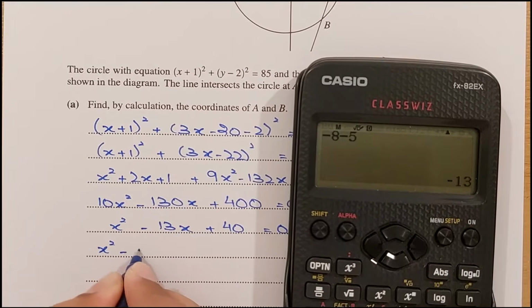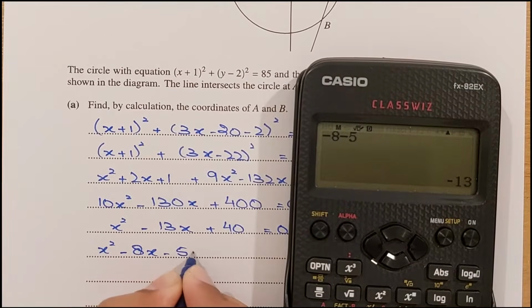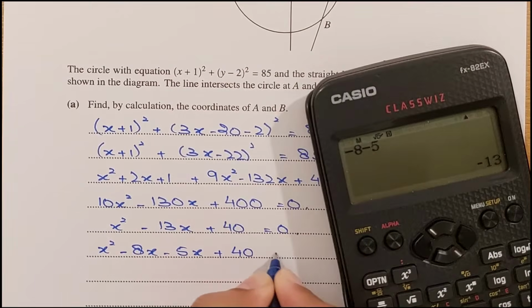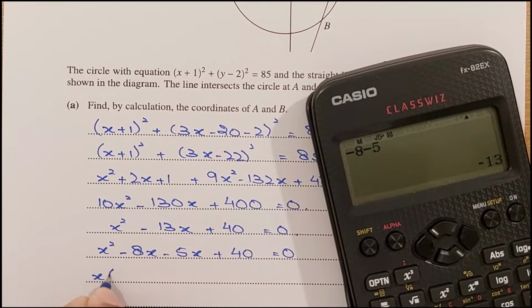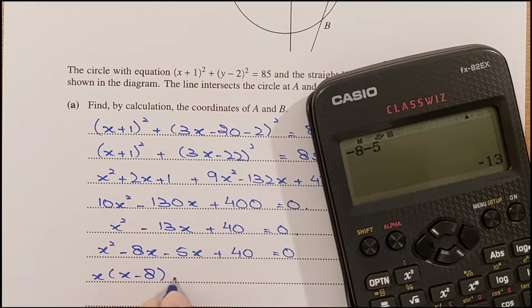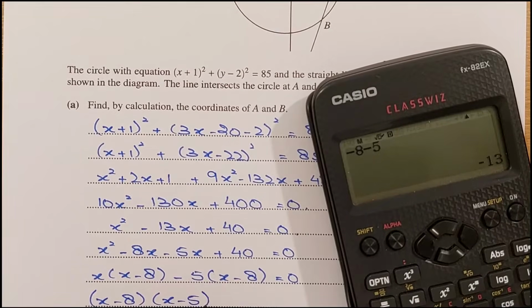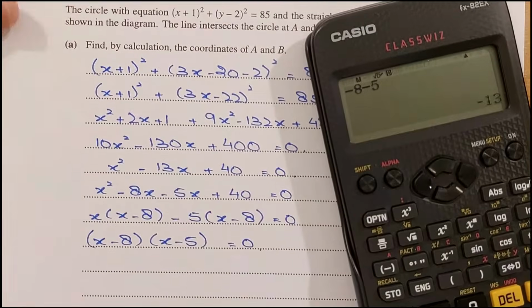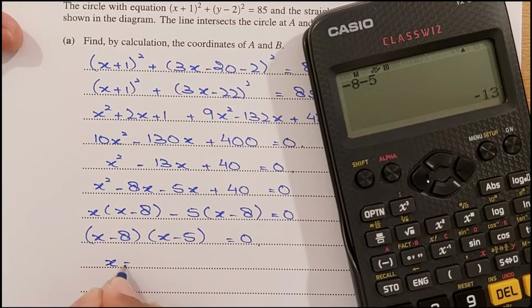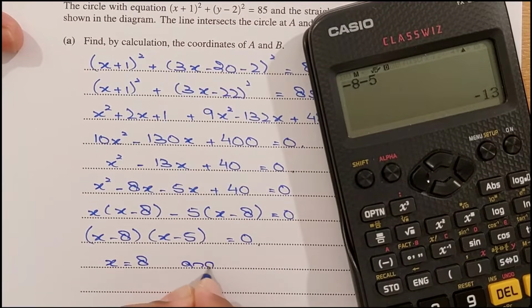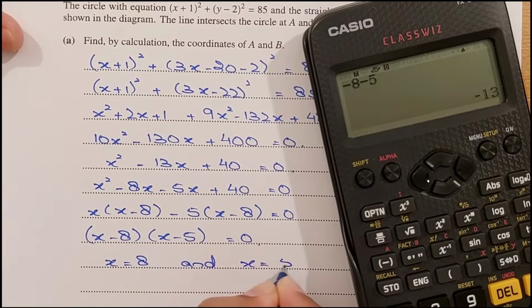So x square minus 8x minus 5x plus 40, this is equals to 0. Let me take x common. x minus 8 is left, minus 5 is common, x minus 8, this is equals to 0. So x minus 8 and x minus 5 equals to 0, right? Now the two values of x are x is equals to 8 and x is equals to 5, right?